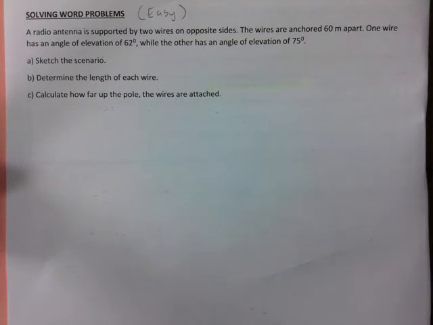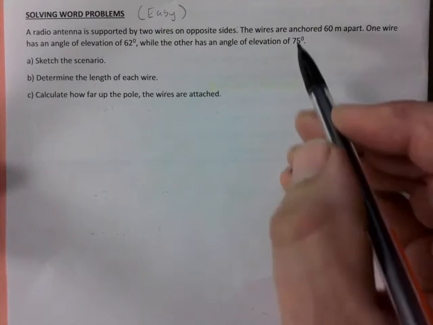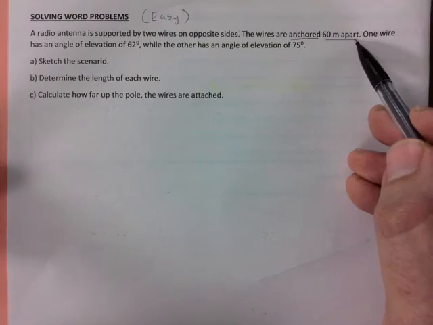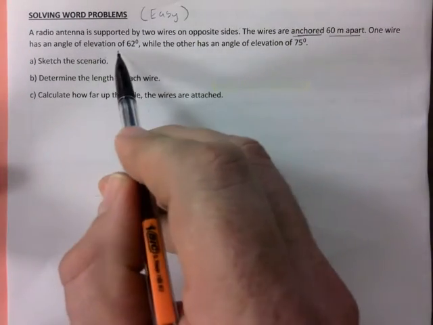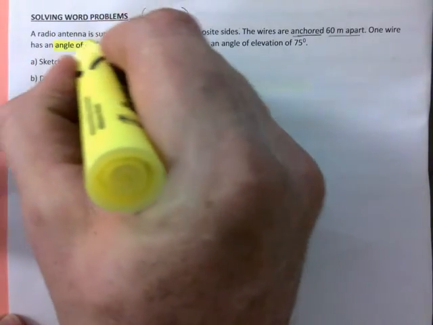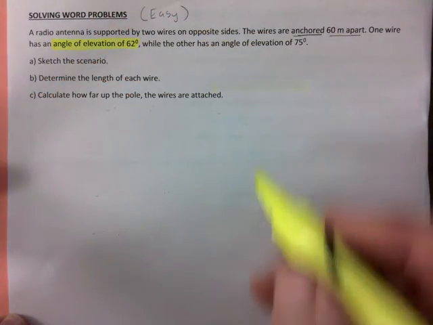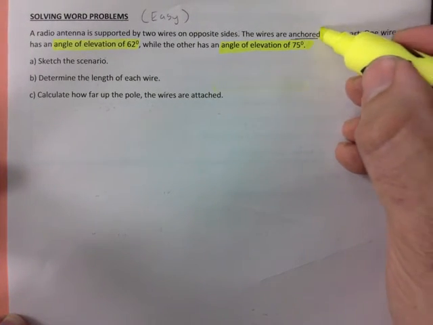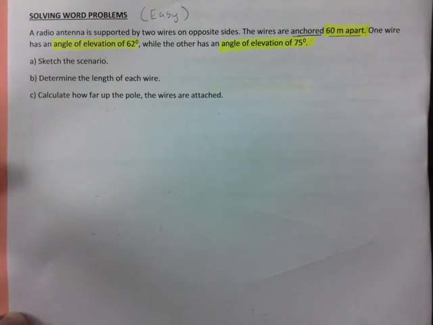Okay, a radio antenna supported by two wires on opposite sides. The wires are anchored. Anchored means like they're fastened to the ground, right? 60 meters apart. One wire has an angle of elevation of 62, right, there's that angle of elevation, 62 degrees, while the other one has an angle of elevation of 75 degrees. And I will say that they're 60 meters apart along the bottom.